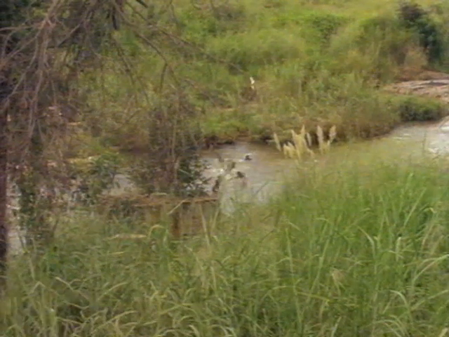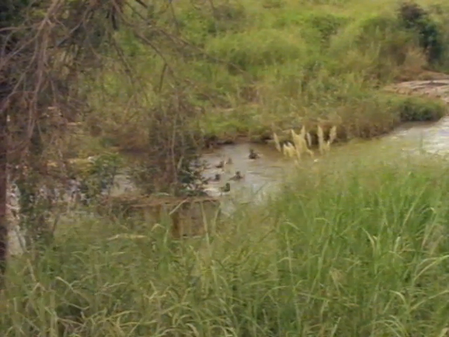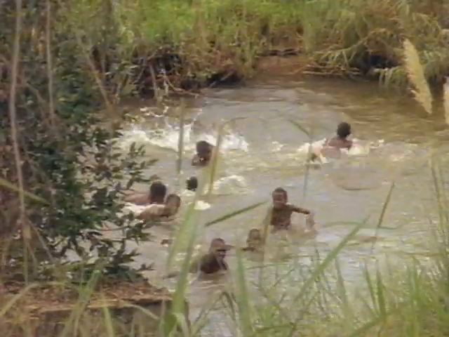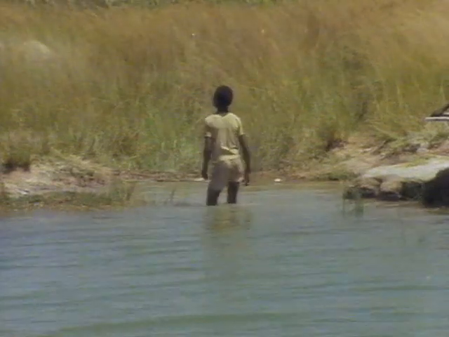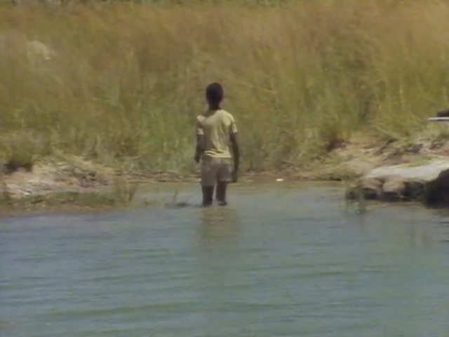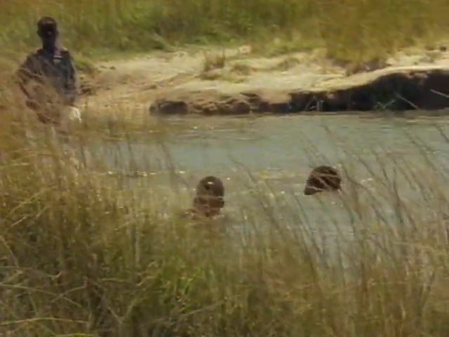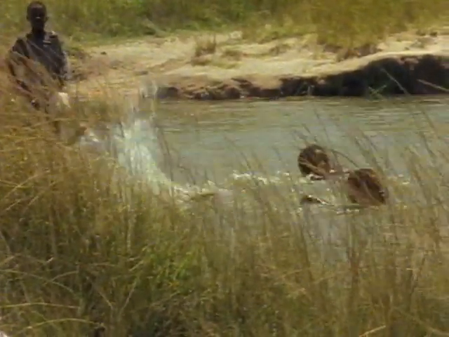This could explain the finding that young children playing in infected water have no resistance to schistosomiasis and may become heavily infected. But as they get older, they develop an effective immune response that kills newly invading parasites and thus limits the number of schistosomes they carry.